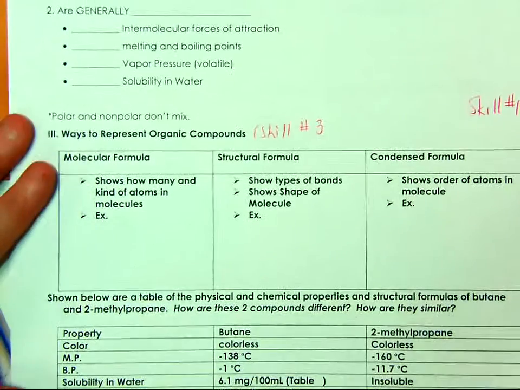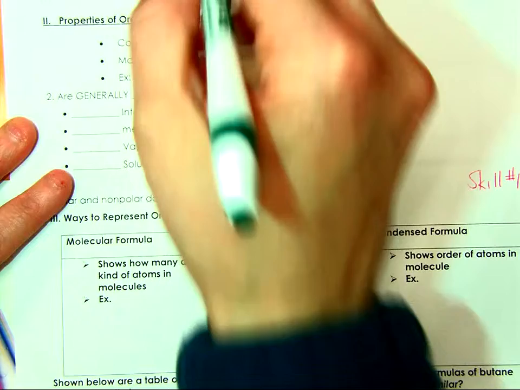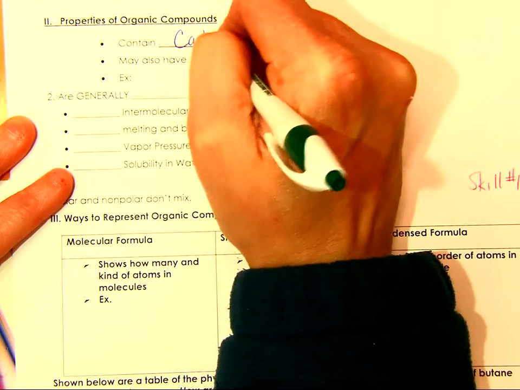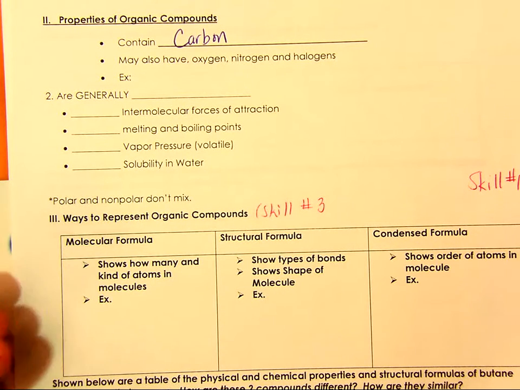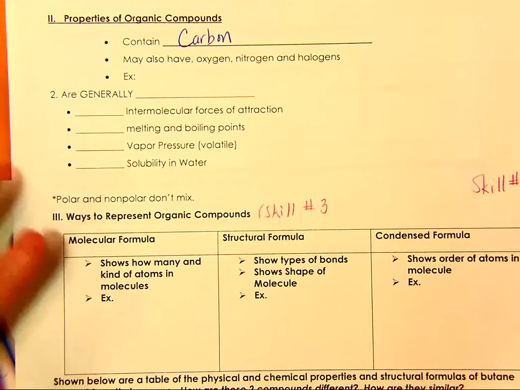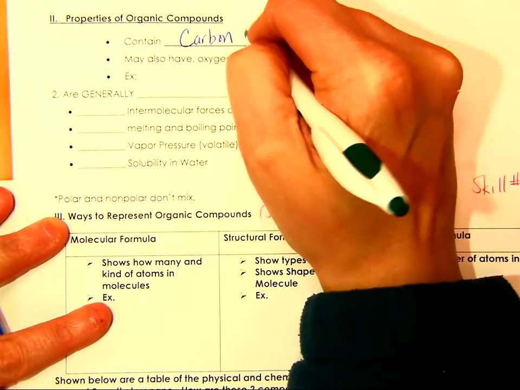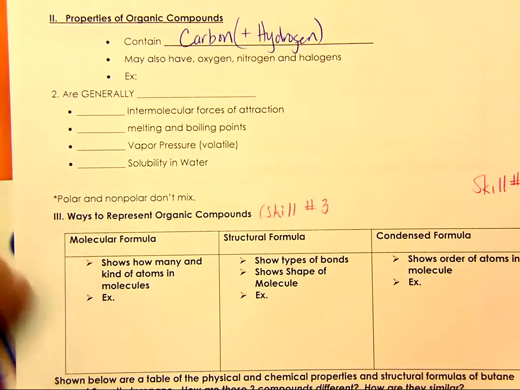So talking about some of the properties that are important for organic molecules, you have to know that they contain the one most important element for our planet, and that's carbon. But carbon can match with anything, pretty much. It can match with oxygen, nitrogen, halogens. It loves hydrogens. You name it, it likes it. So what you have to know is that organic compounds for you in this class contain carbon and hydrogen. But the key takeaway is that it has to have carbon.